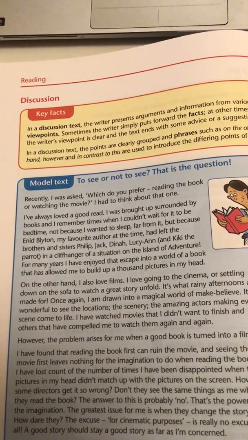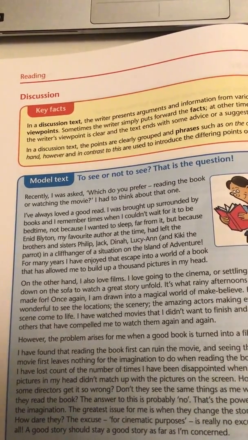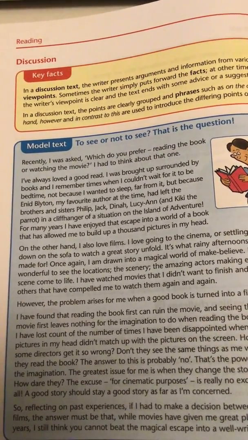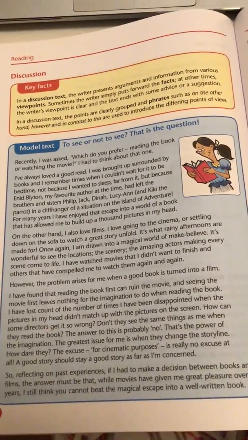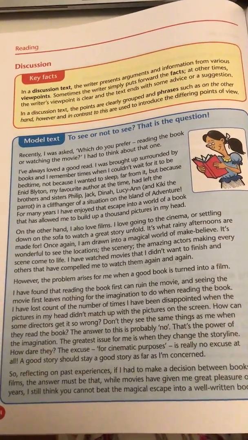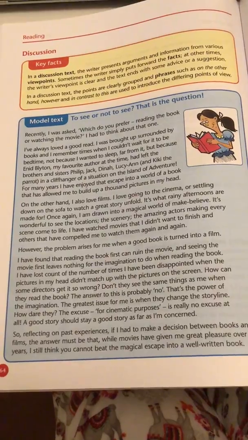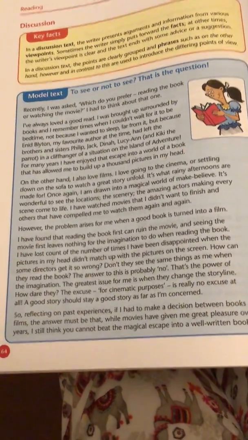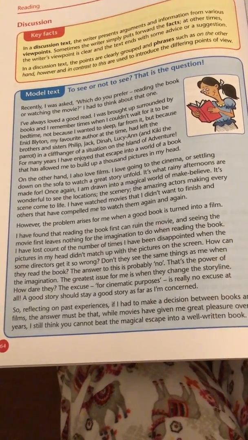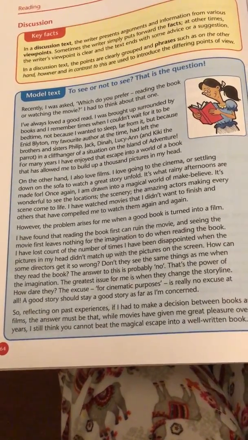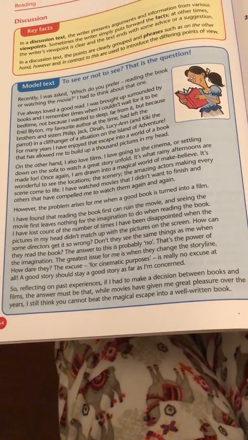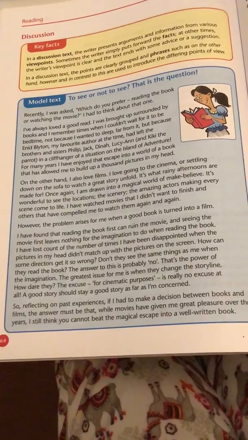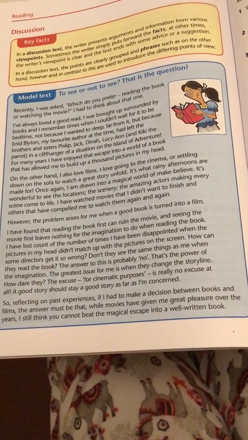Recently, I was asked, which do you prefer? This part is introducing the topic. Then the first paragraph, he talks about why they enjoy reading. The second paragraph, on the other hand, talks about films. Then they present another problem. The problem arises when a good book is turned into a film. Then they talk about the issue in general, how reading the book can ruin it. And then finally, we have a conclusion where they discuss what their overall feeling on the situation is.